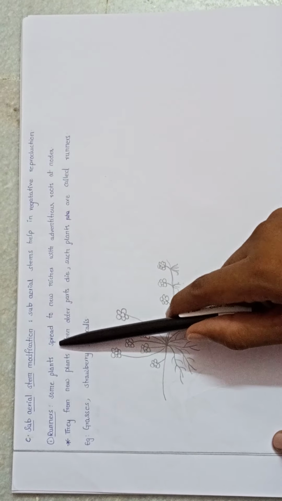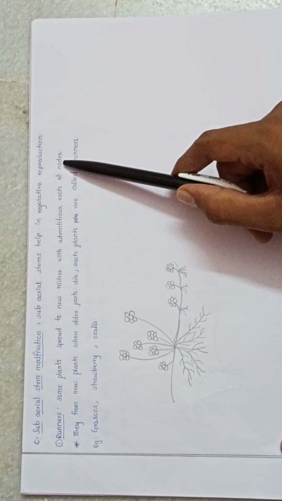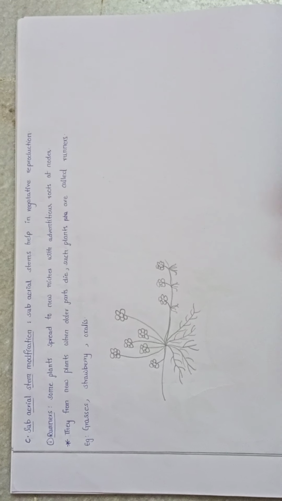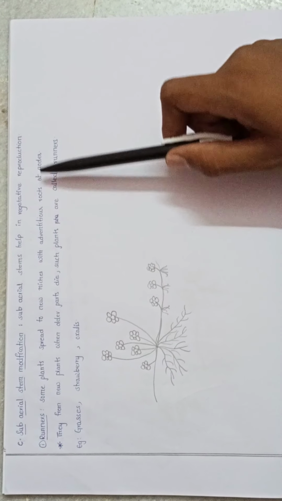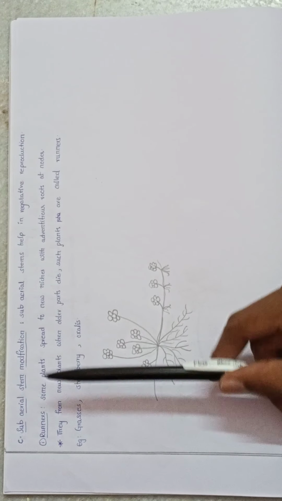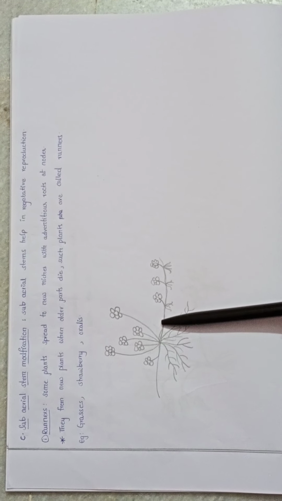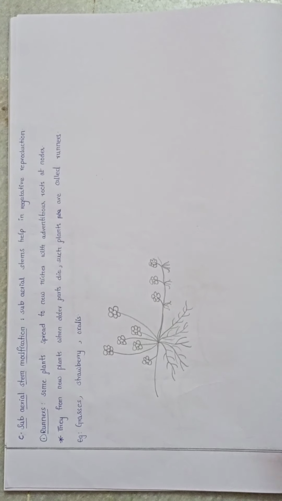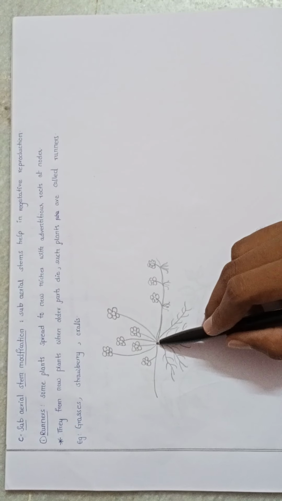Runners spread to new niches with adventitious roots. Adventitious roots means the roots that originate from a part of the plant body other than the radicle. They are called adventitious roots at the nodes. They form new plants. Here the spreading of the niches and they produce the adventitious roots, and these are the adventitious roots.